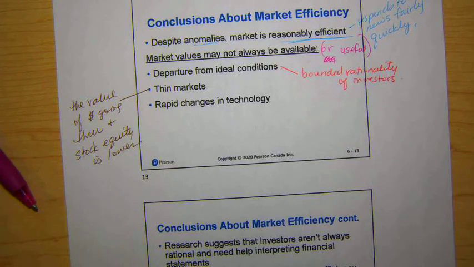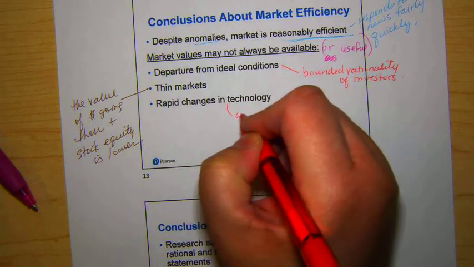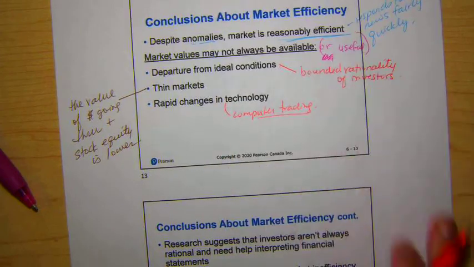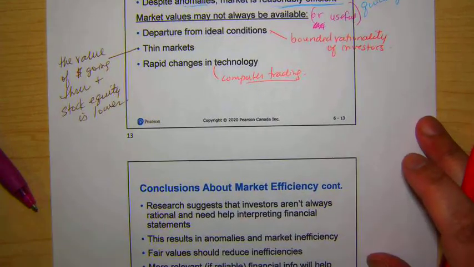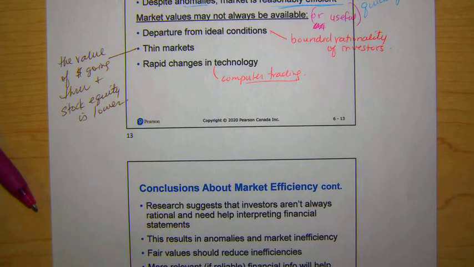And of course, rapid changes in technology, computer trading is huge. Well, getting huger. So that's where companies will pay lots of money to have their computers as close to New York Stock Exchange as they can, because those milliseconds or microseconds of data transfer, they need to be as gold. And what they'll do is if the price goes up in the algorithm, let's say by 1 cent or 2 cents, it'll buy. If it goes down, it'll sell. So they aren't actually even looking at financial statements.